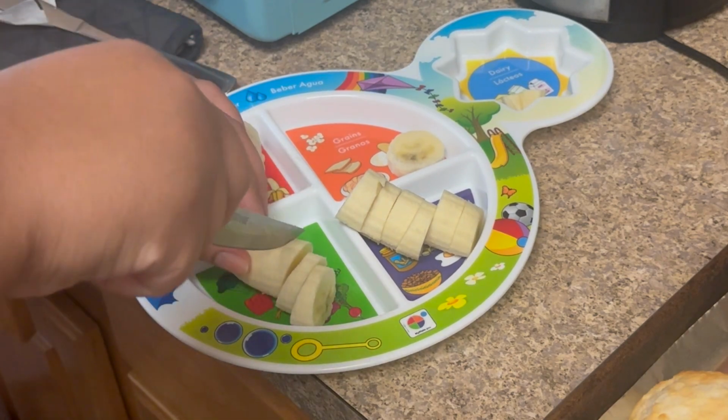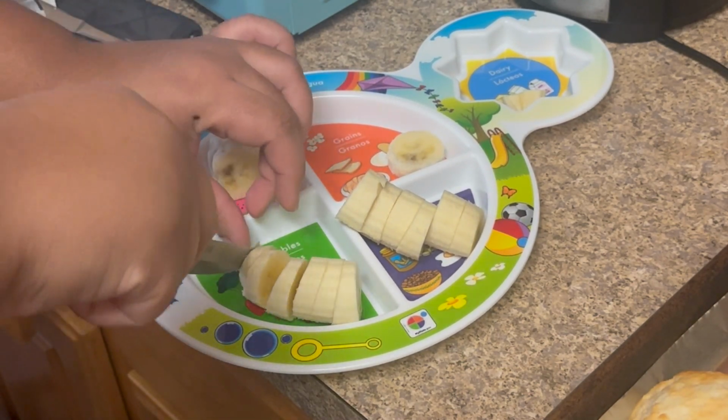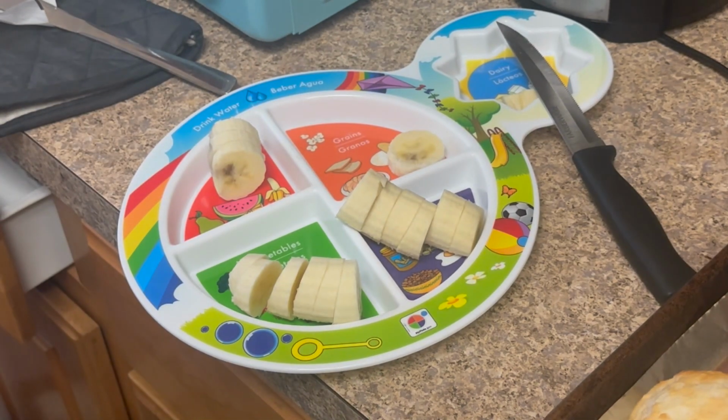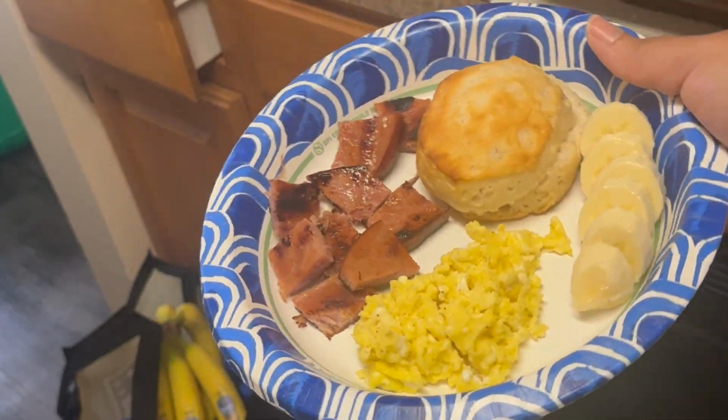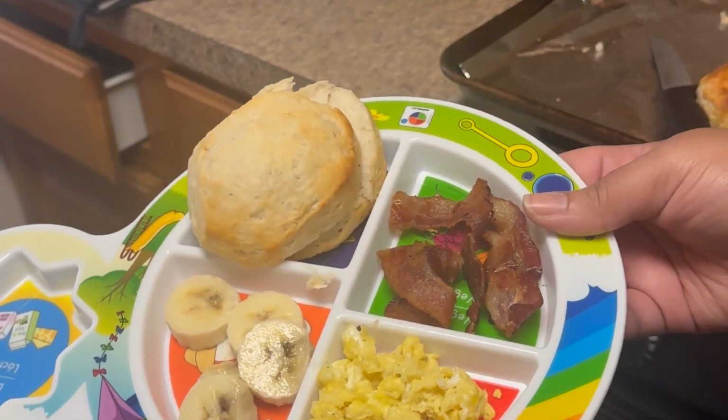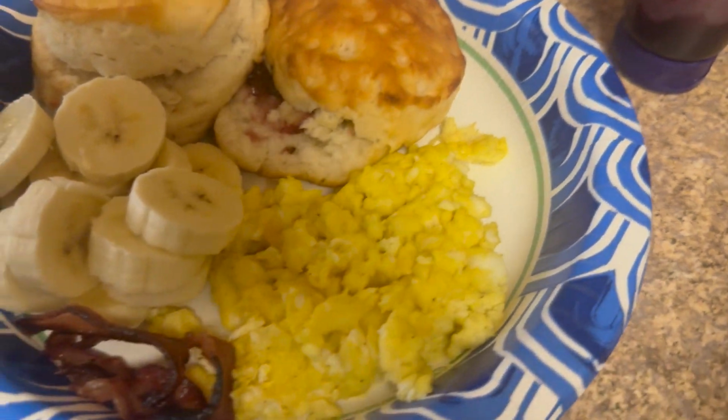And for the breakfast, you can clearly see my kids love ham, so I made them ham, biscuits, and eggs, and I just cut up some bananas. And my son had bacon because he doesn't like the ham.